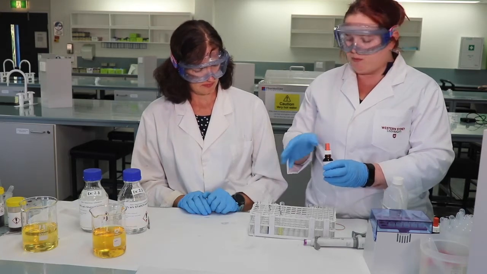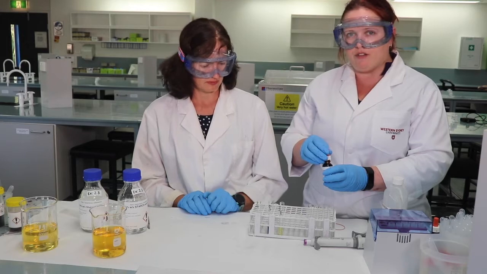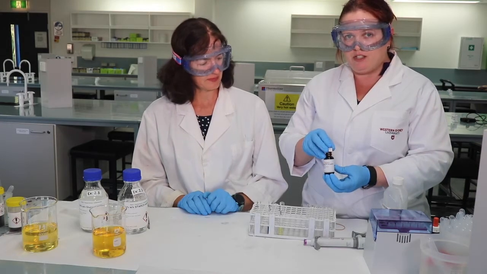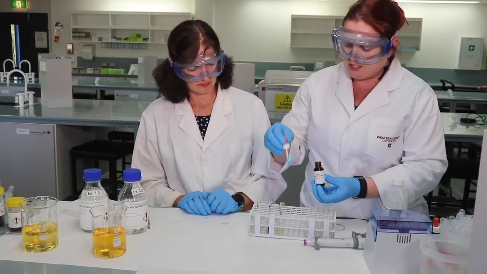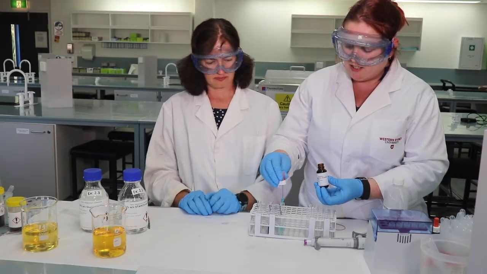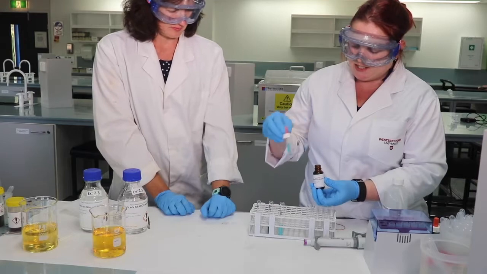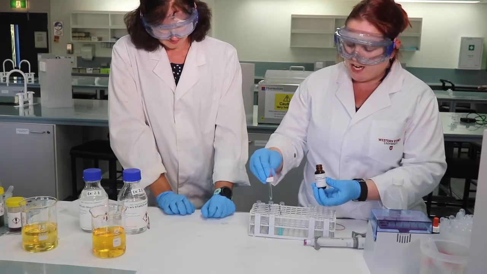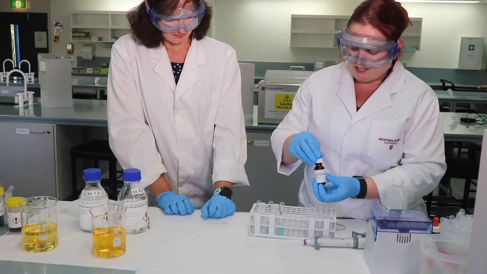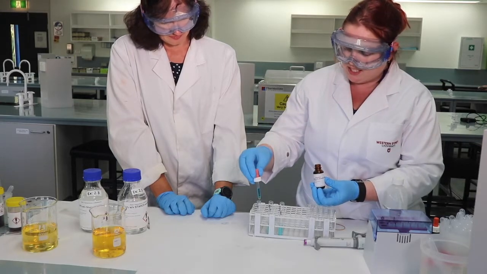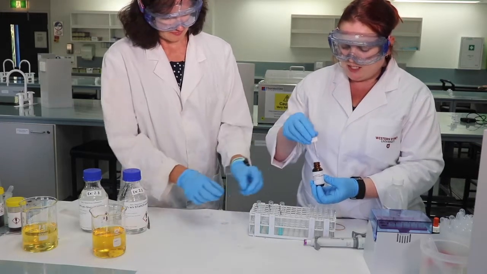We're going to put in a dropper full of Benedict's solution, okay? A full dropper, just so that we can see if there's a reaction, because remember Benedict's has a range of reactions, but if there's no reaction, it should stay this nice blue colour.